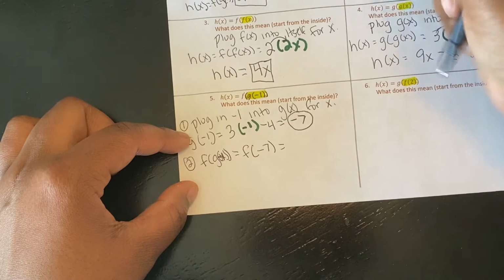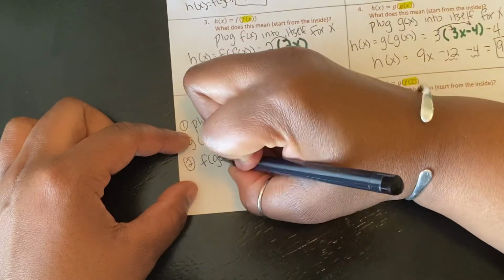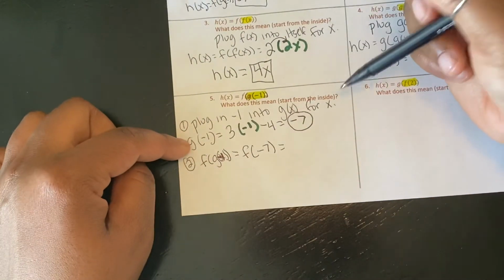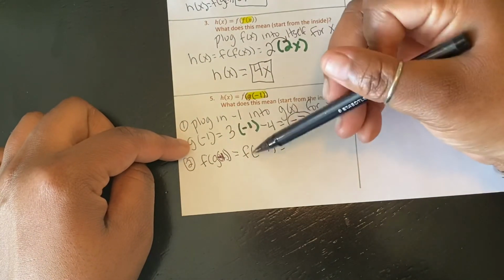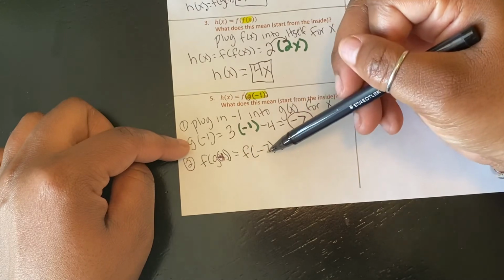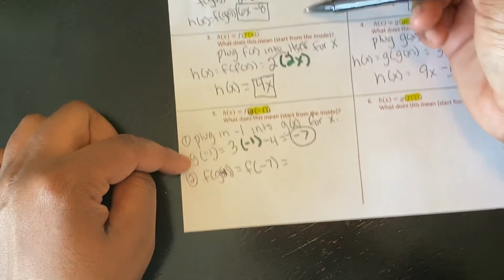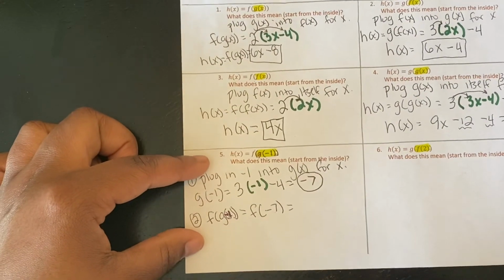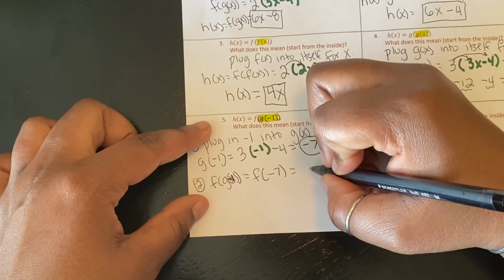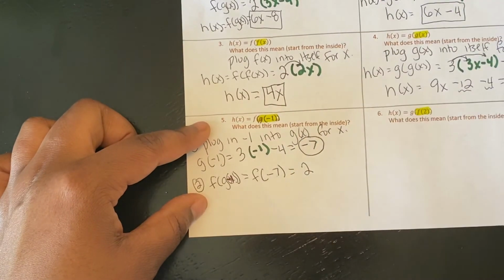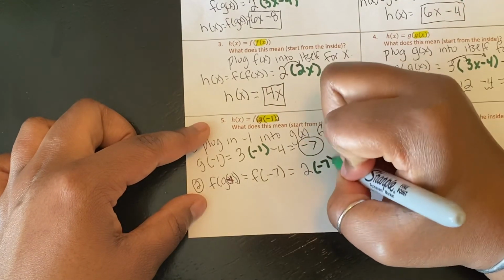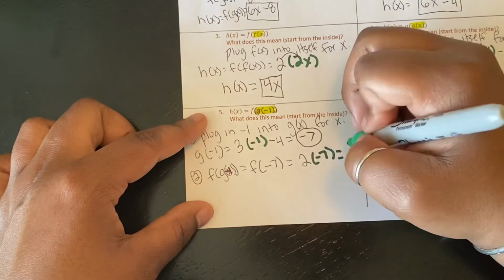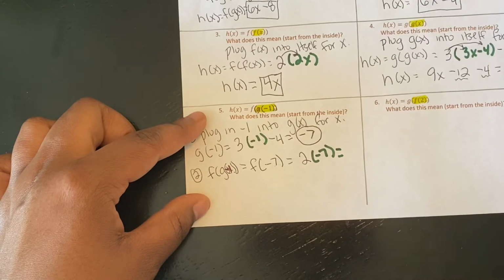Okay? Let me make sure that I'm clear that this is f of g of negative 1. g of negative 1 was negative 7. So now I'm basically plugging in f of negative 7. So wherever I see x in the function f of x, I'm going to plug in negative 7. Okay? So then that's going to be 2 times negative 7, which equals negative 14.